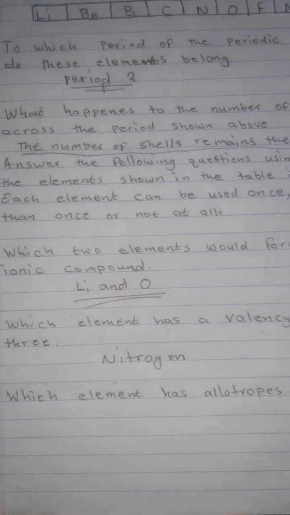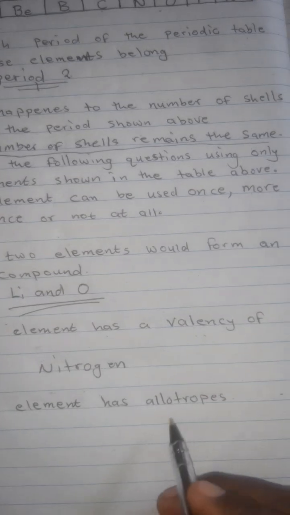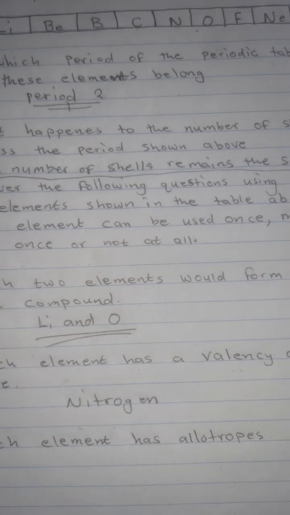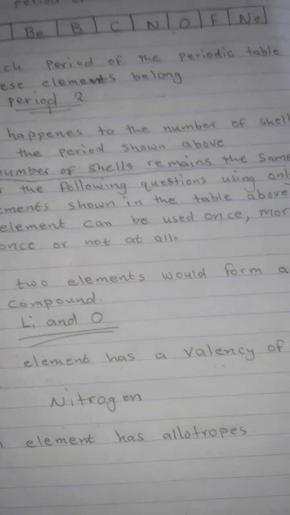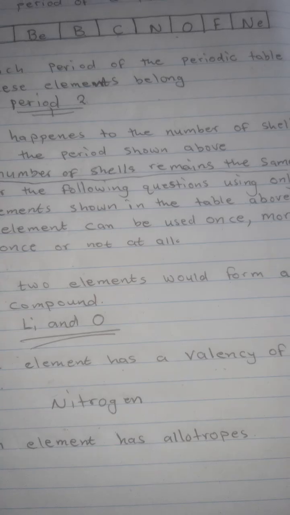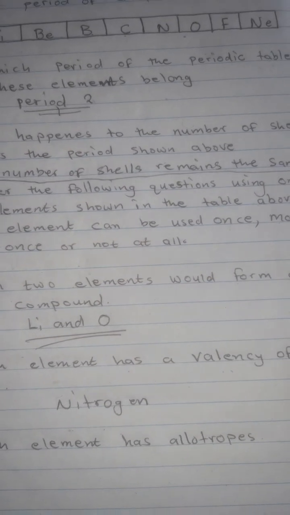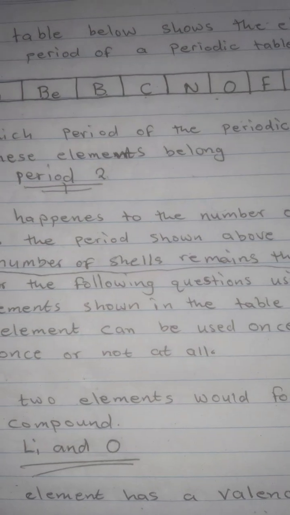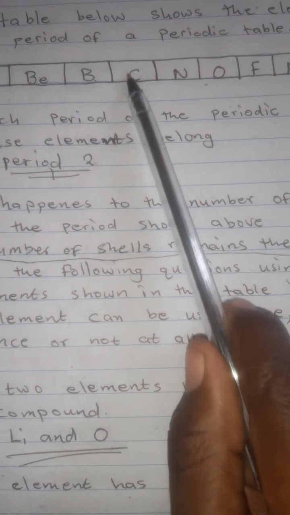Now the last question. The last question is saying which element has allotropes? Now, what are allotropes? Allotropes are forms made up of the same element but existing in different forms. The most famous or the most known element which has allotropes is carbon. The most common one is carbon.